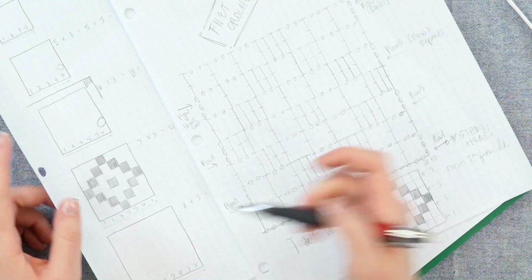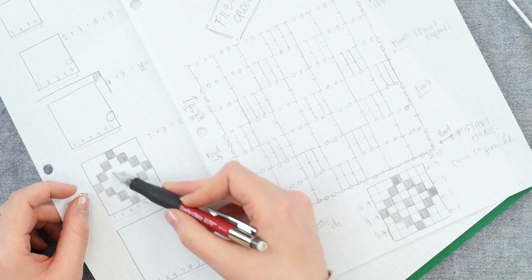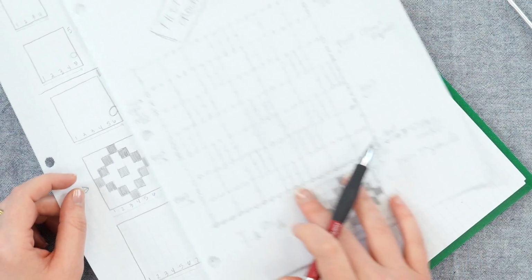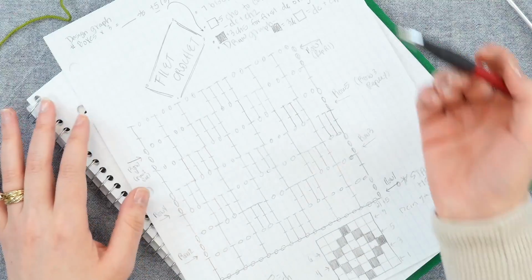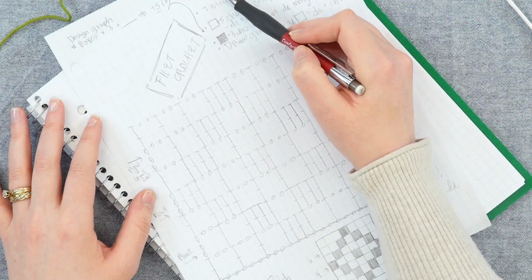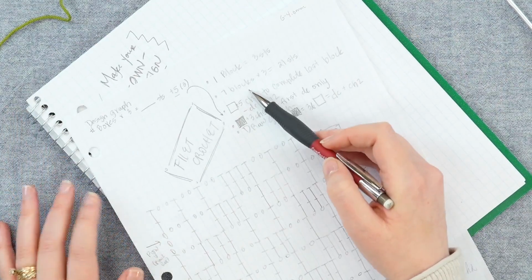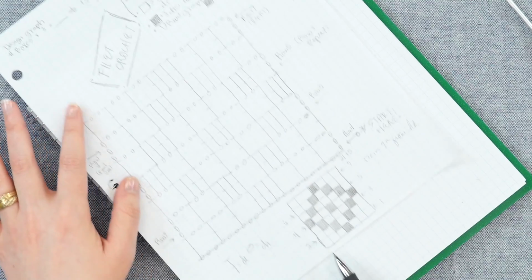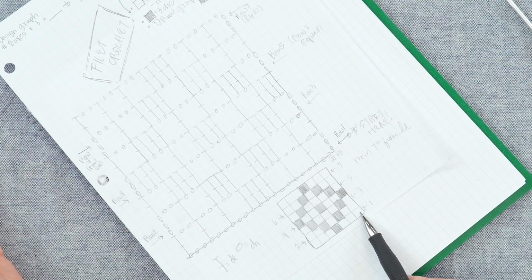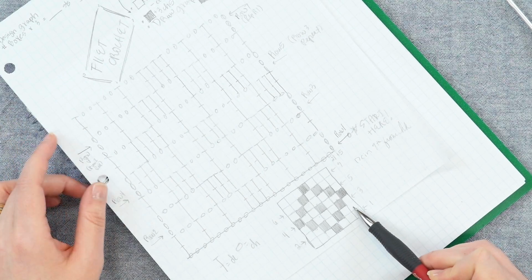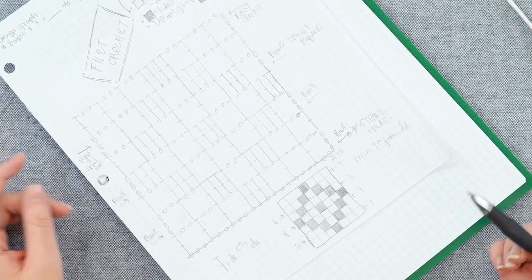Now, let's just go over. We're going to do this one here. I've already sketched it out, and I also have it here. So I'm going to move this piece of paper. Remember, 1 block equals 3 stitches. I have 7 blocks here, so that's going to be 1, 2, 3, 4, 5, 6, 7. And then that equals 21. Since this one is blank, we're going to add 5, so 26 chains.